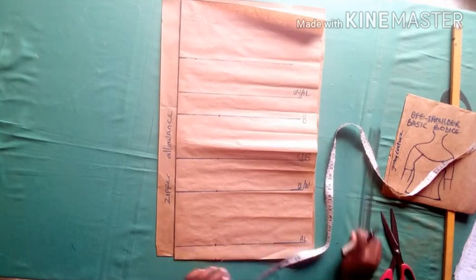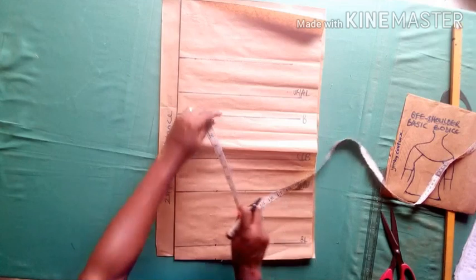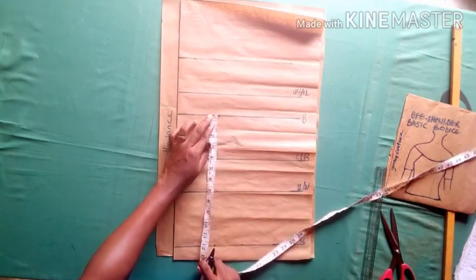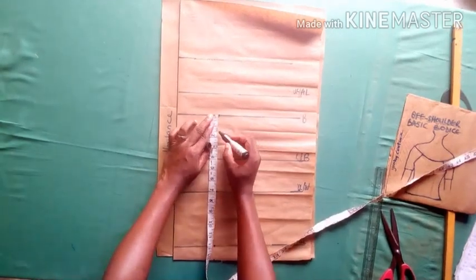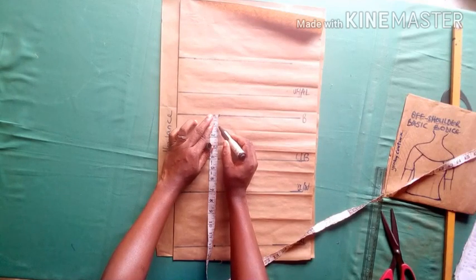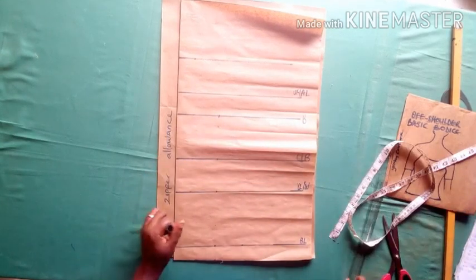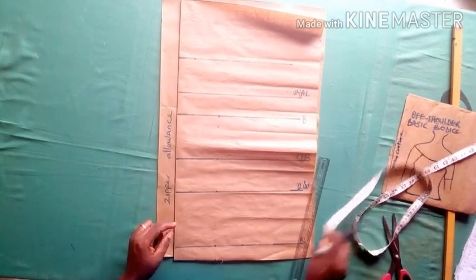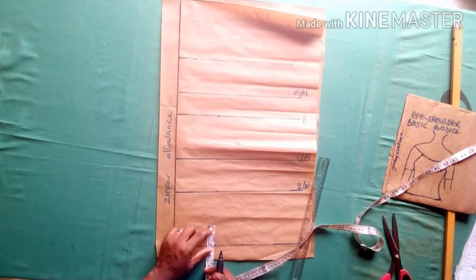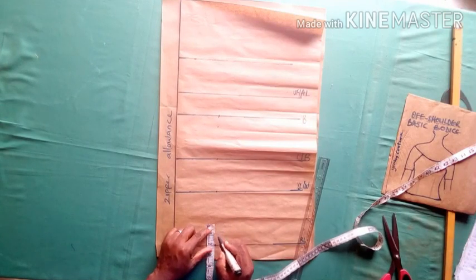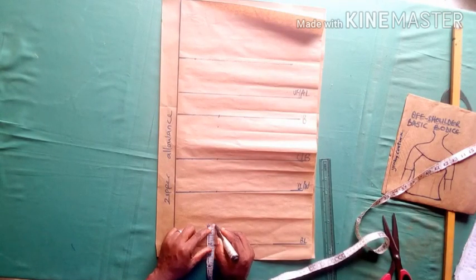Then I'm going to come down, because this is just a waist that I want to input. This is not a bust there. So I'm going to come down by 1 inch from the breast point. And I'll come up by 2 inches from the overall blouse length.